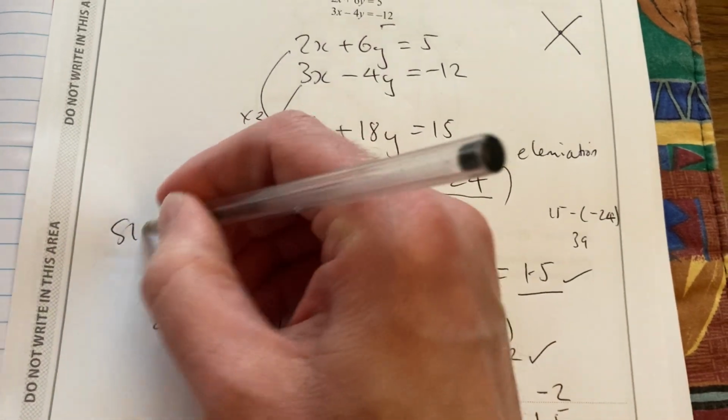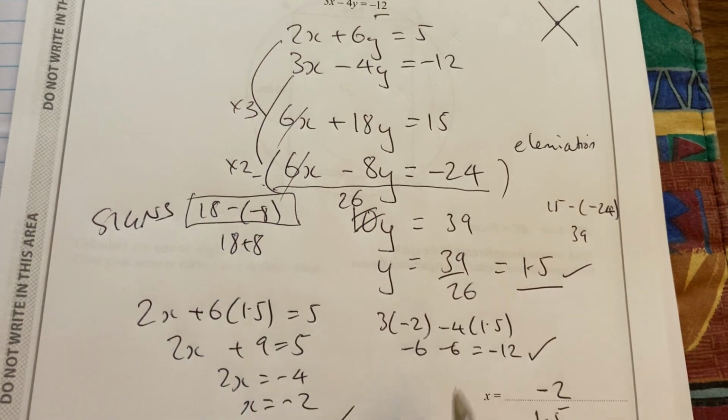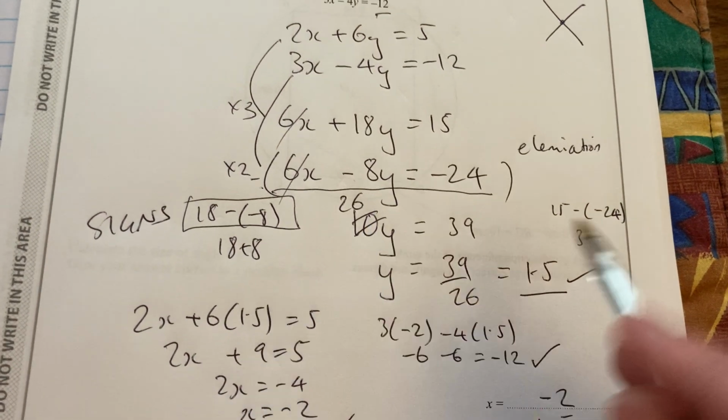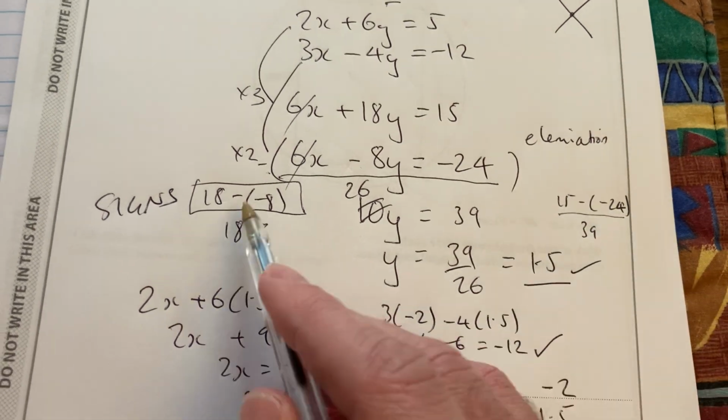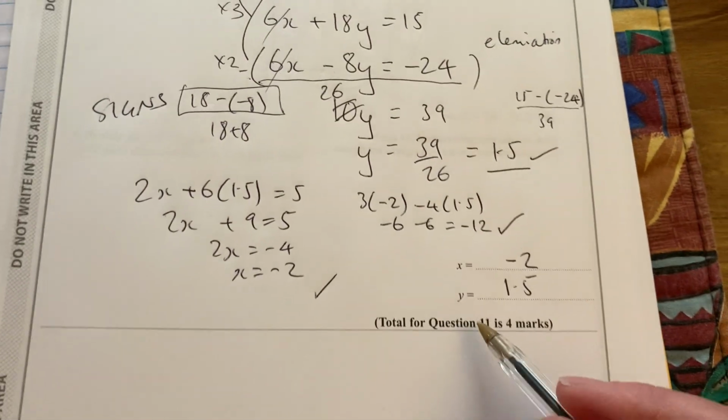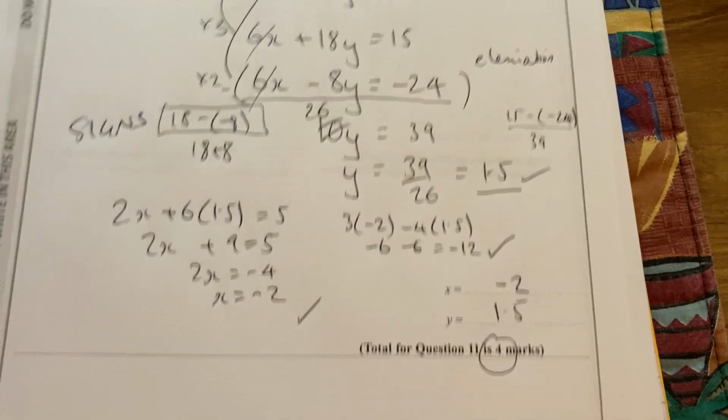Okay, a little note there. Watch your signs, because I even made a mistake there. I just knew that I'd done something wrong because once I'd done it there, I made sure I checked it there. Okay, so that's a nice 4-mark question.